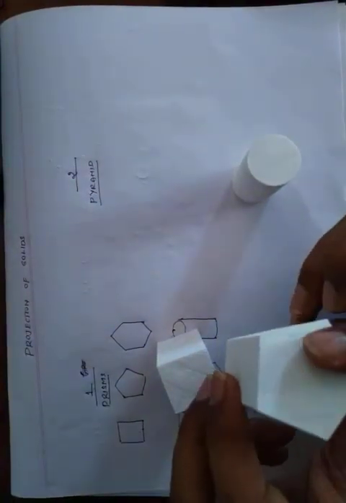Like that, you have hexagonal based prism also, which will have two more faces. This category of solids is called prisms. Pyramids we'll discuss in the next class.